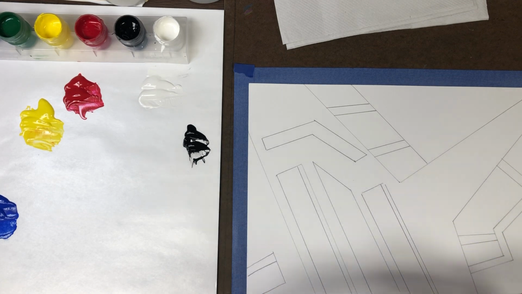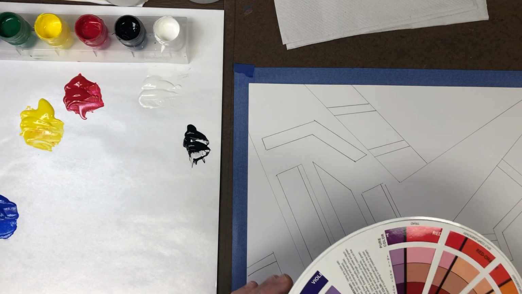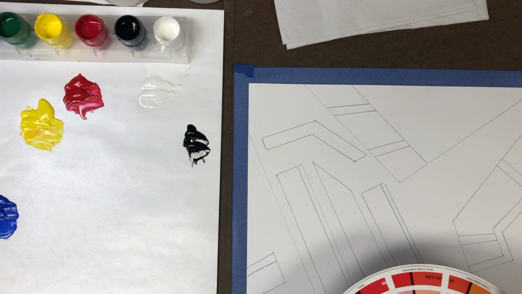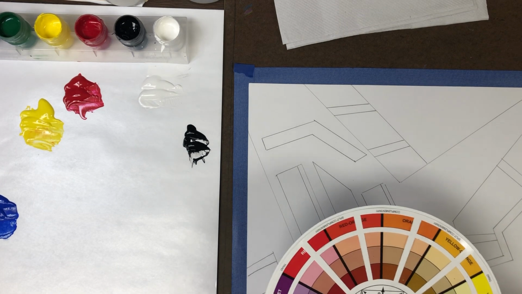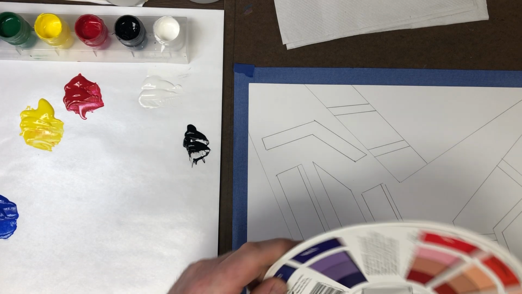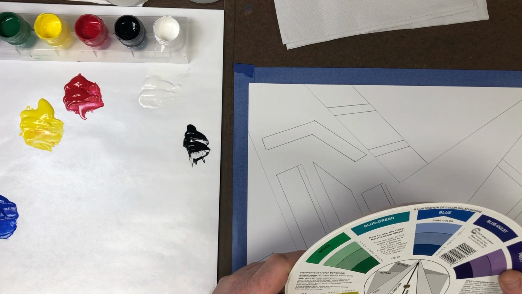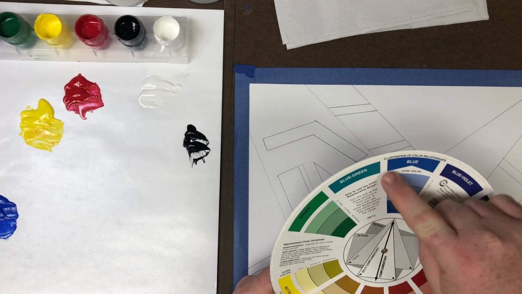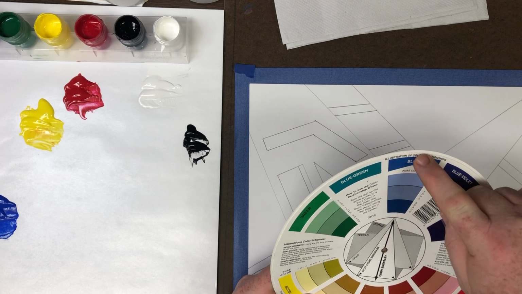So we want to use tint, shades, and tones, and you've got to use some of each. There needs to be at least 5 different values, and tint, shades, and tones need to be included, and you need to pick your color scheme. Again, the color scheme I talked about: monochromatic. So monochromatic is one color plus its tint, shades, and tones.